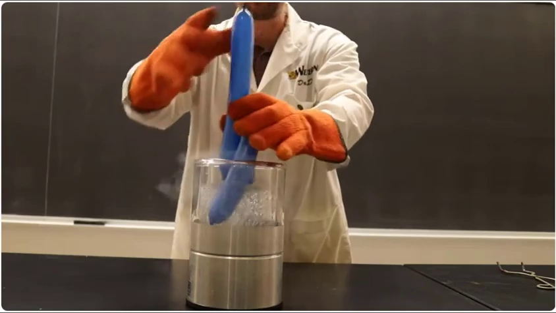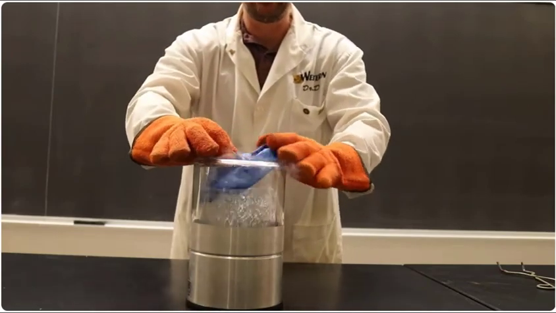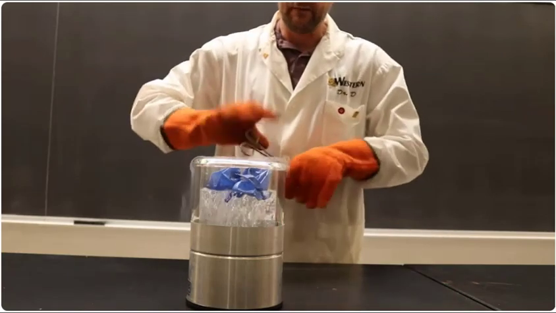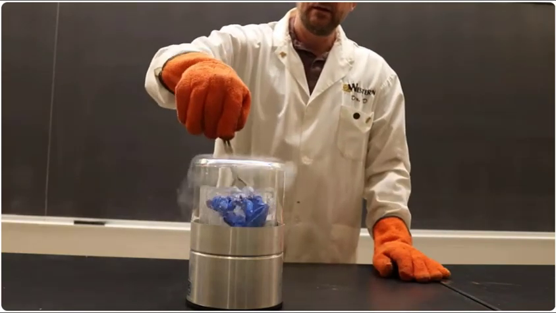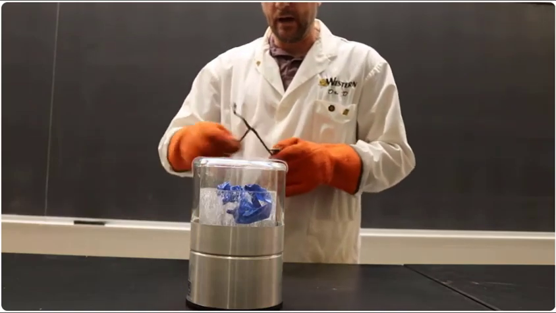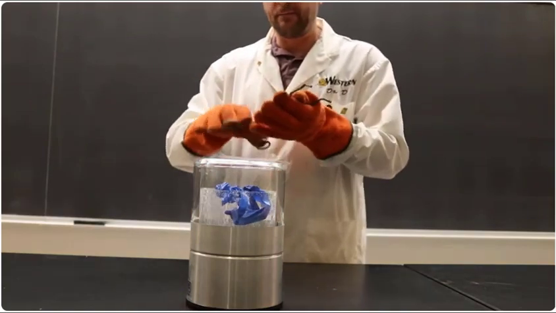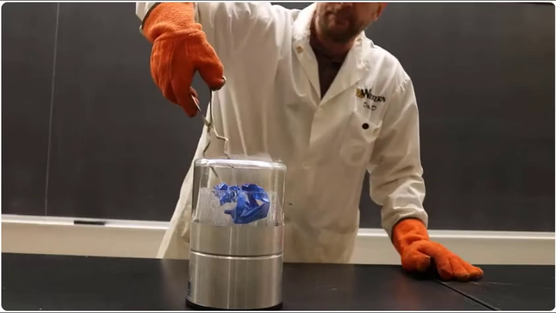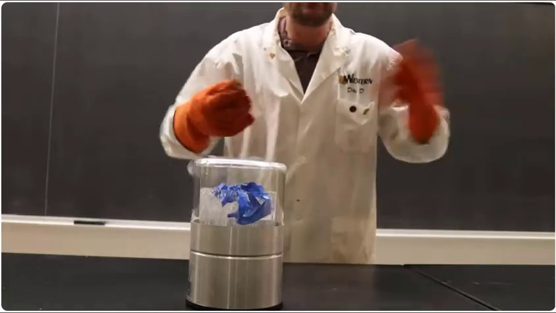So you'll see already that the volume of that balloon is decreasing dramatically. And in fact, it looks like all the gas is completely gone. In fact, it's not gone. It is just reduced in volume.